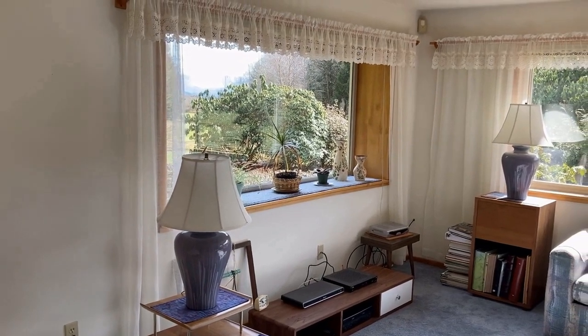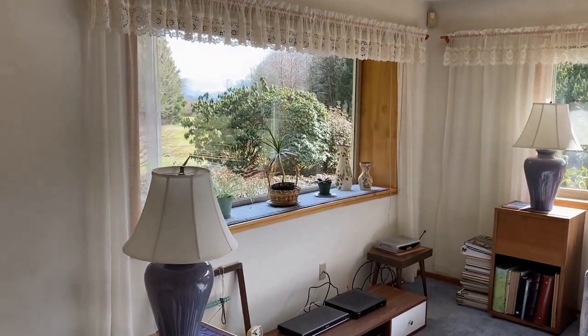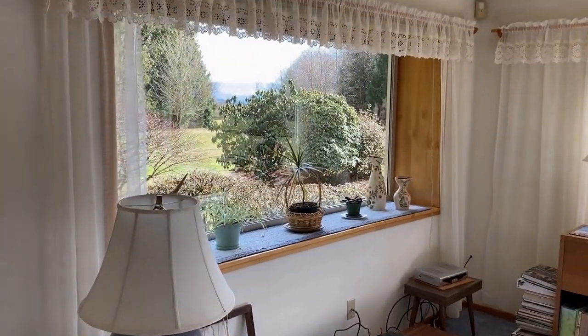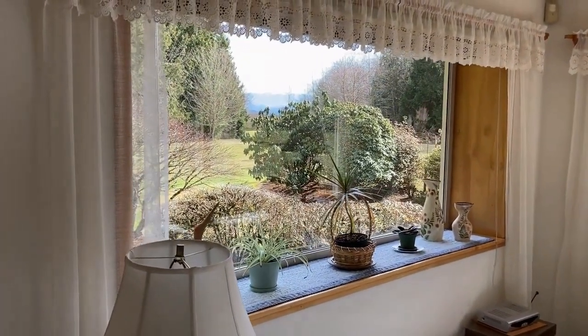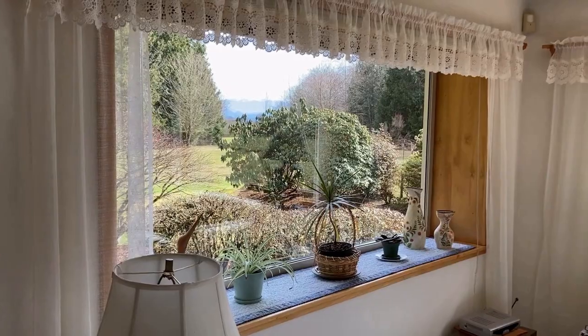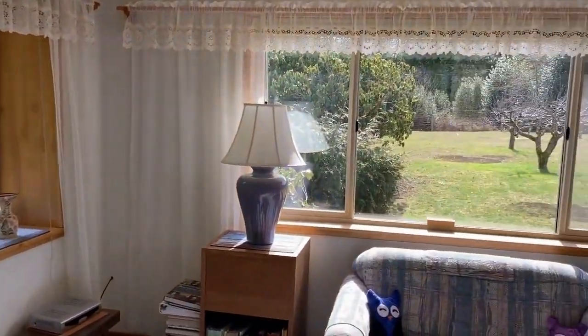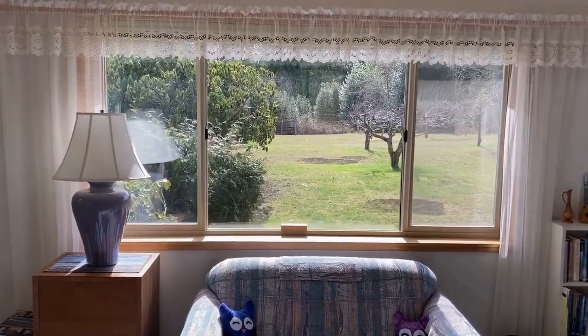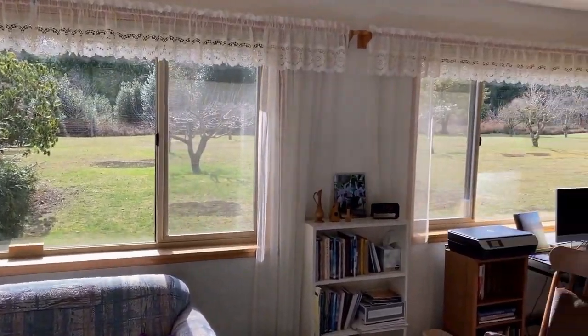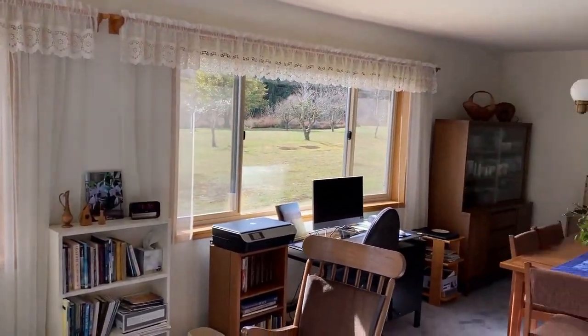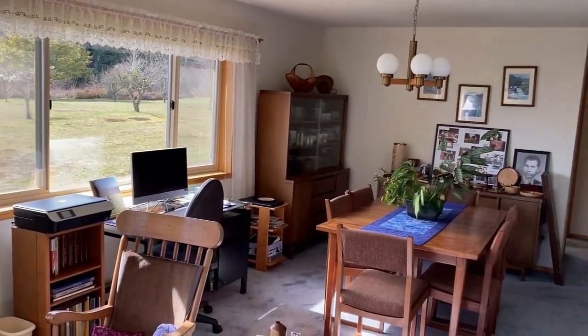The front room has lots of big windows, looking out at the landscaping and the mountains in the distance. These windows face south to the orchard. Dining room.